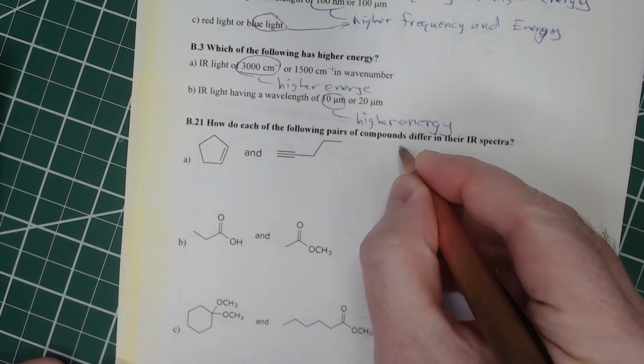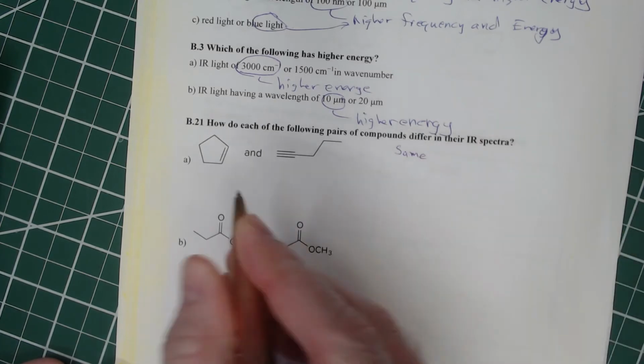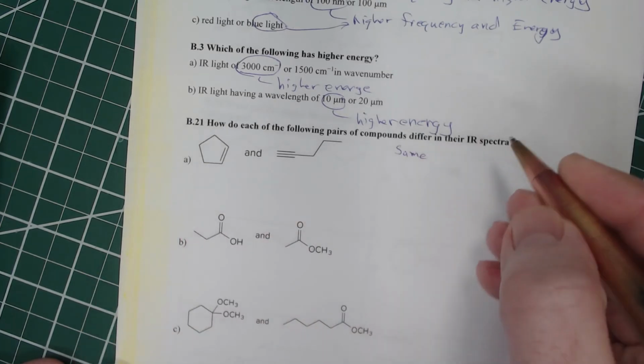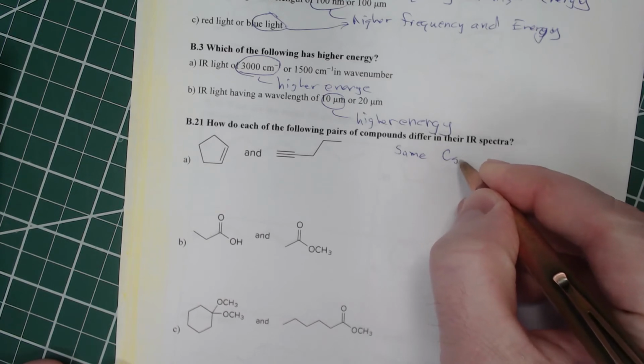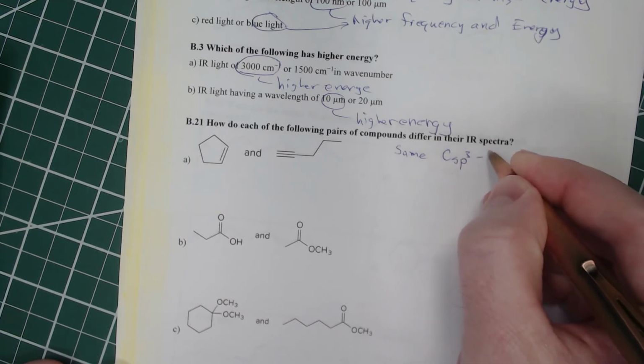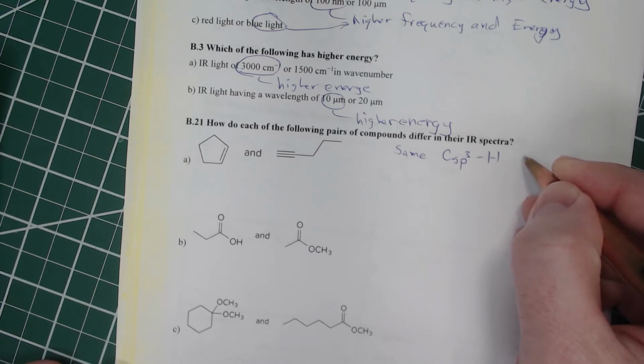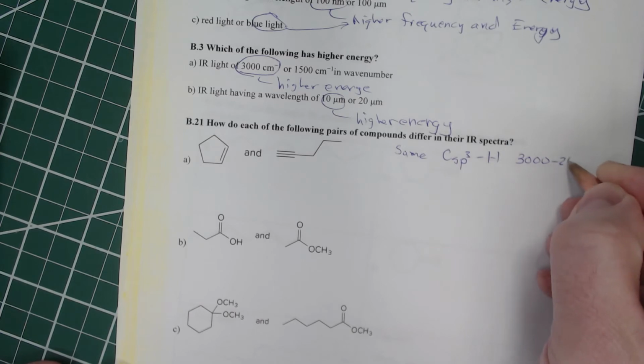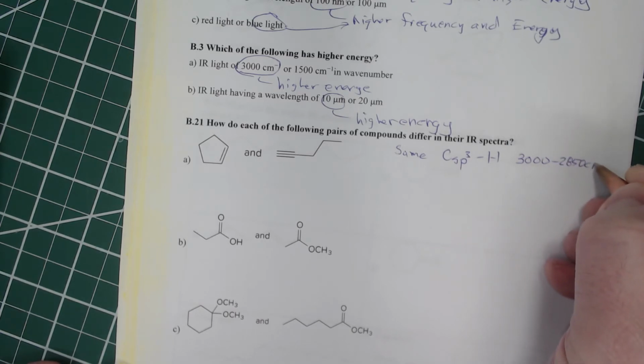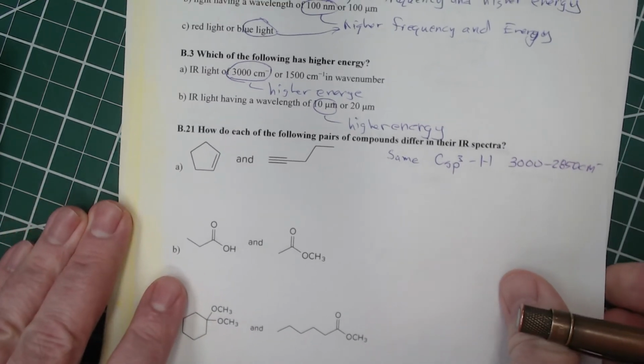So I'll put the same over here. So what do they have in common? Well, both of these have carbon sp3 hydrogen bonds. And so we should expect both of them to have absorptions from 3000 to 2850 reciprocal centimeters.